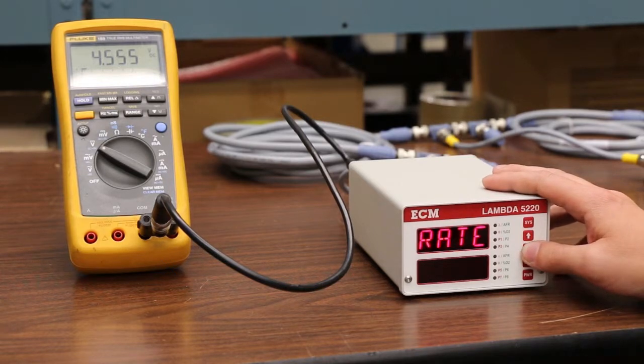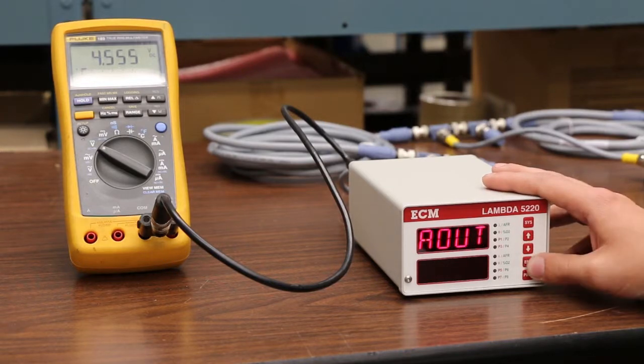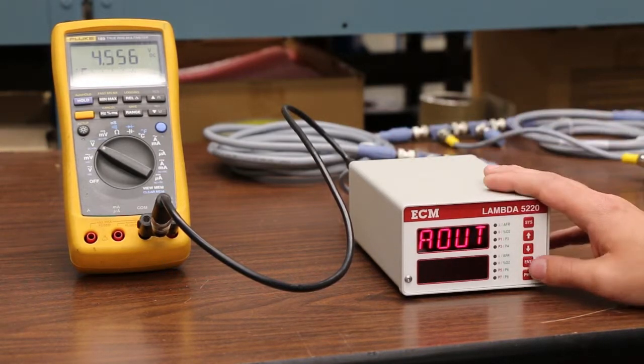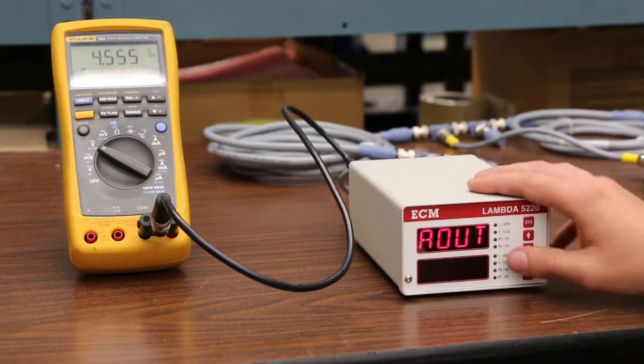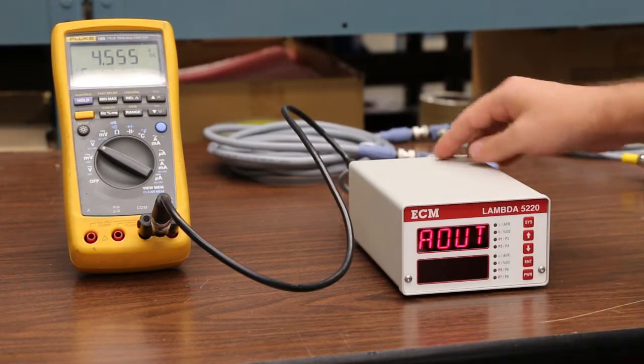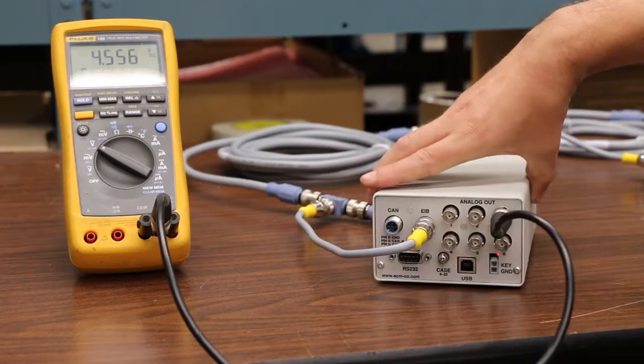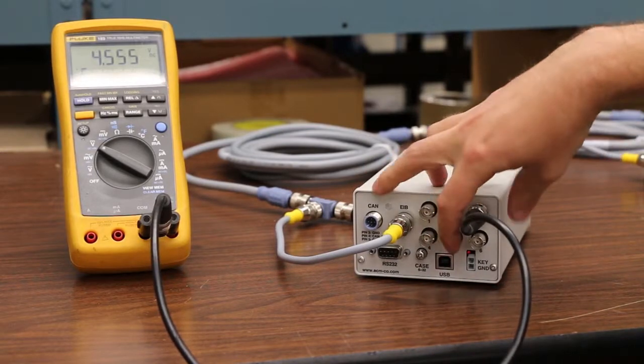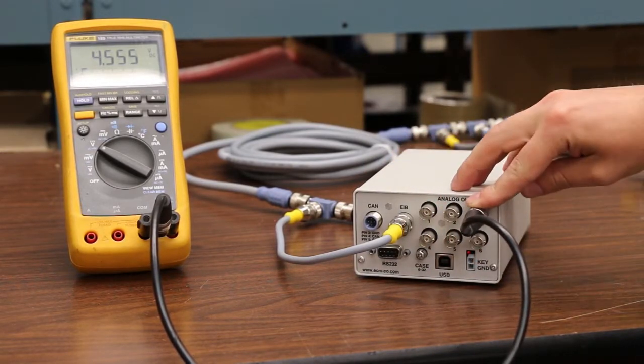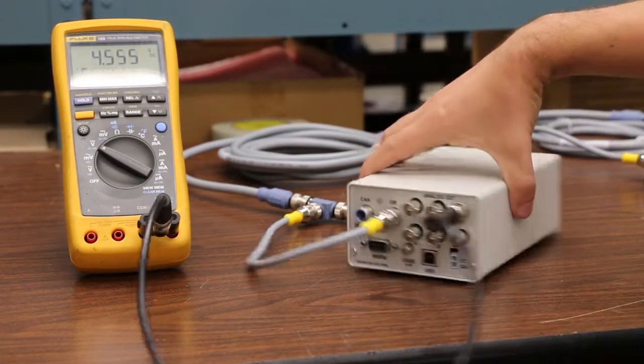Many of these are described, all in fact are described in the manual, and we'll go through a few different ones. Most important one for getting data out is the analog output setup. The analog output setup, A out, can be used to set up all 6 analog outputs on the back of the analyzer, shown here. 1, 2, 3, 4, 5, 6. Here we're connected to analog output 3 to this multimeter here.